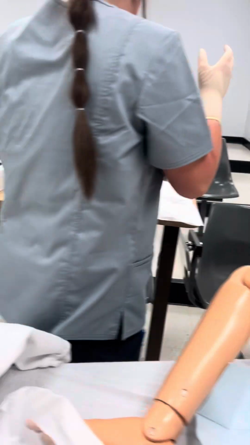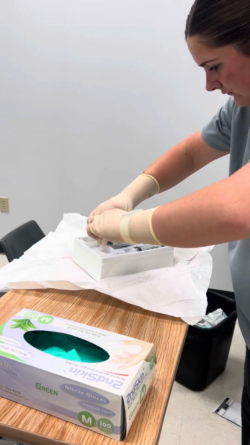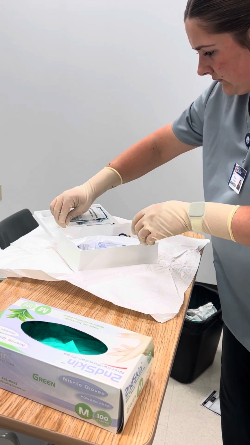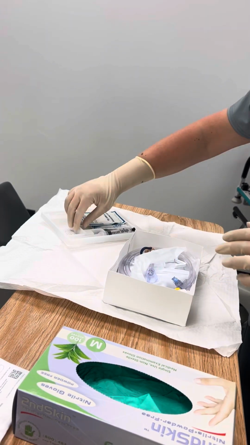Okay. All right, I'm still minding my 1-inch border. I'm just gonna get everything set up here.